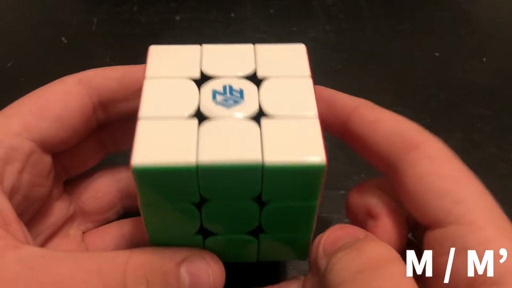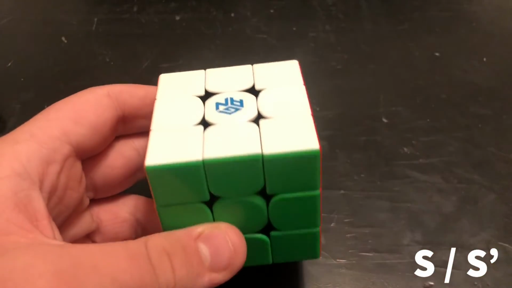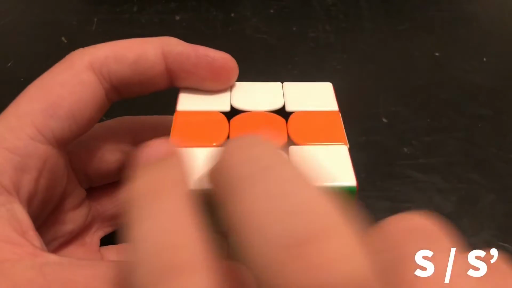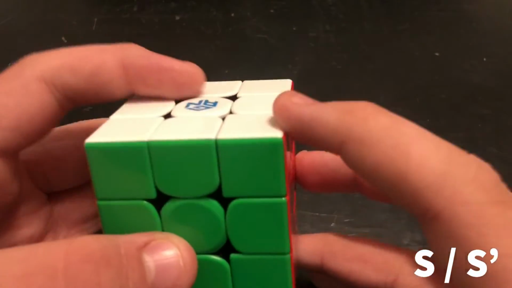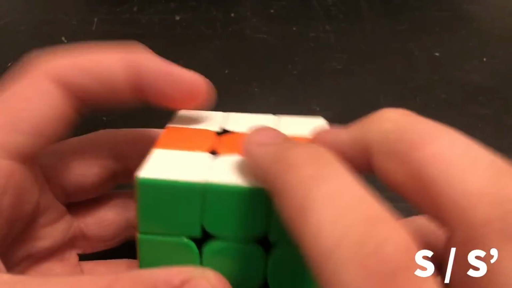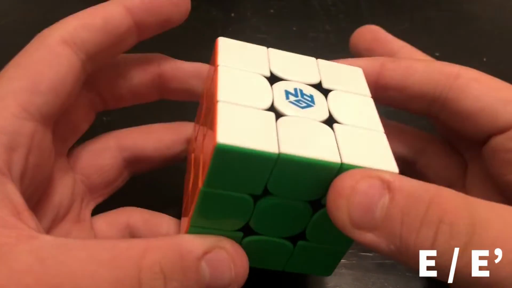Very easy. And now you have S, which is the next one you use. It's not as common, but you still use it in the beginner method. So this is S, and this is S prime. So it should be very easy to remember. You rotate the same way as the front layer. So S clockwise, S prime counterclockwise. Very easy.